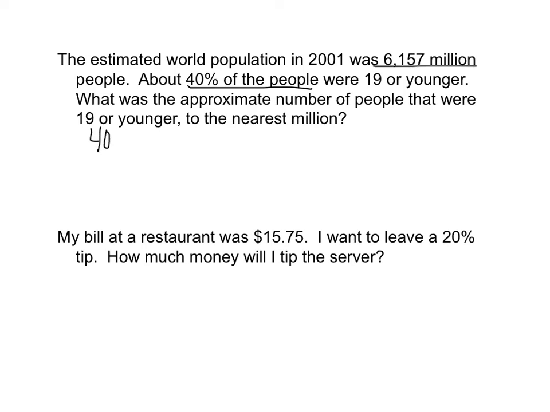So to do this, we're looking for 40% of 6,157 million. I'm going to change my 40% to a decimal, which is going to be 0.4, times the 6,157.